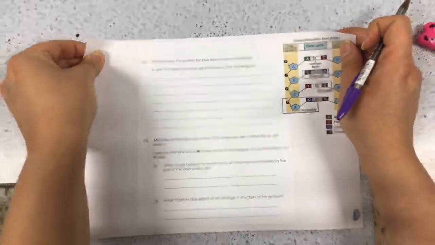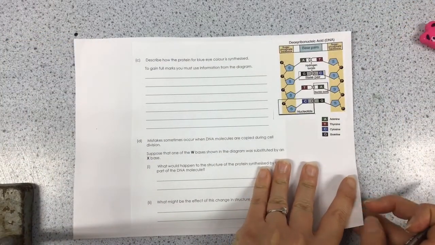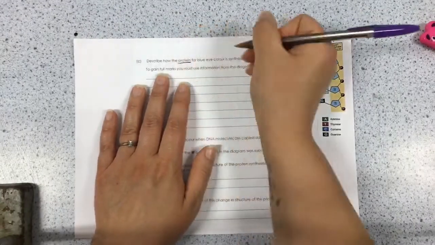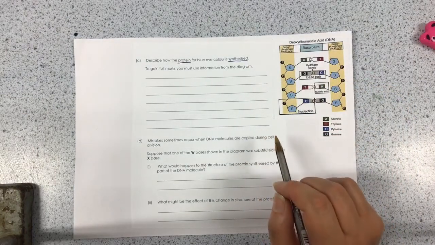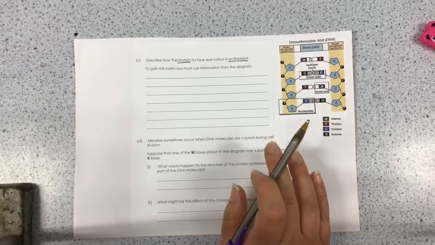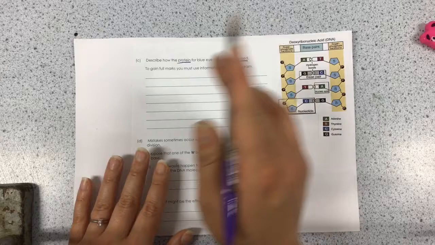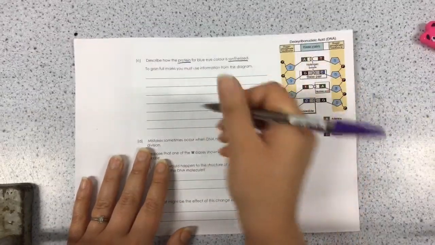Don't think that what they're giving you in an exam question isn't useful. So if we have a look at the question, this is a protein synthesis question. Describe how the protein for blue eye colour is synthesized. How is protein synthesized? This is only a 4-mark question, even though I have cut it down. You don't need to go into a lot of detail about transcription and translation, but we will just look at it now. So, to synthesize a protein, I'm just going to break it down.